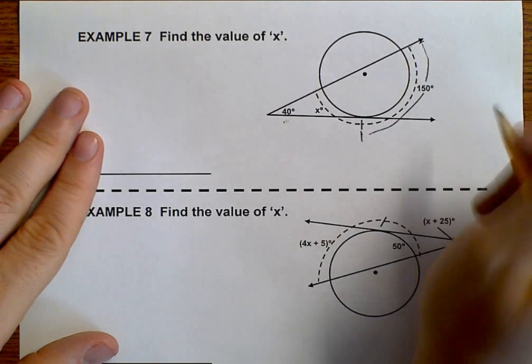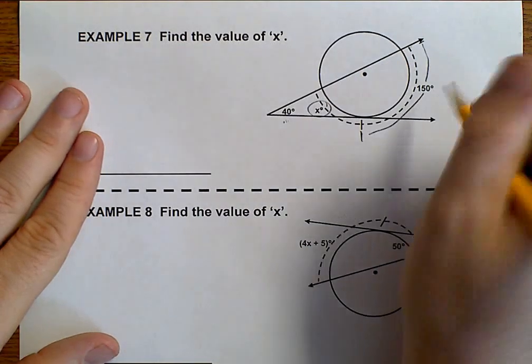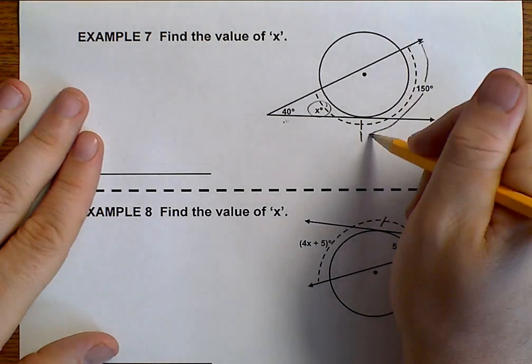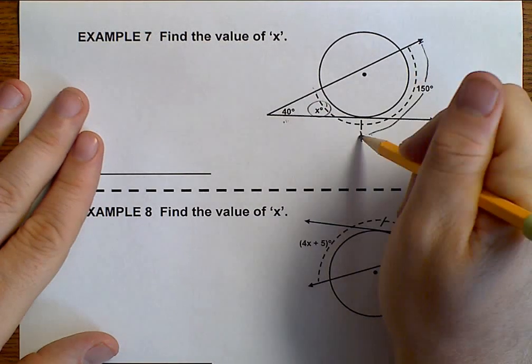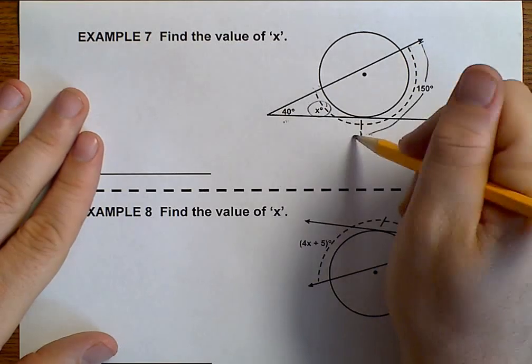Now we want to figure out what x is. So, this is one arc. This is the other arc. Okay? One arc, two arc.